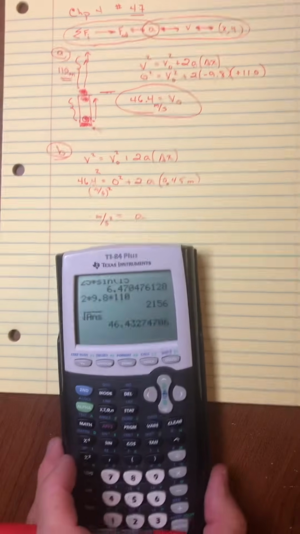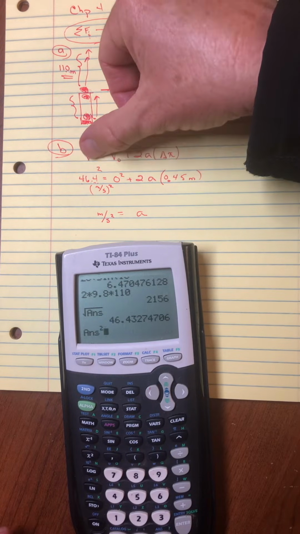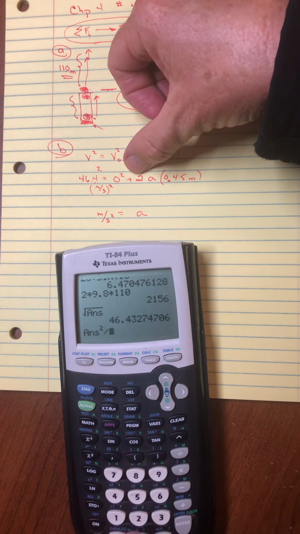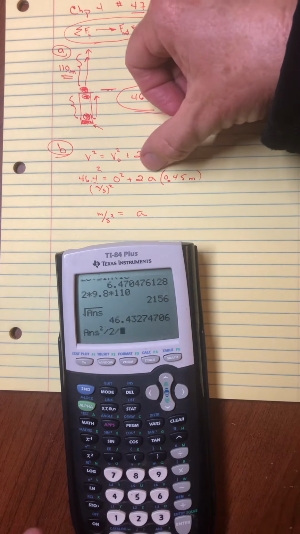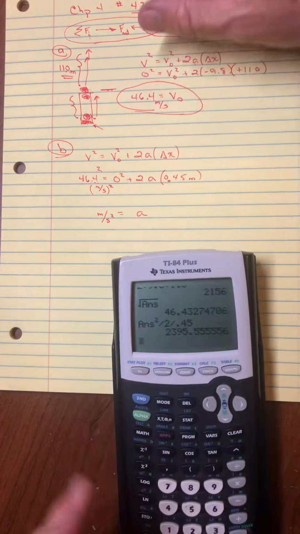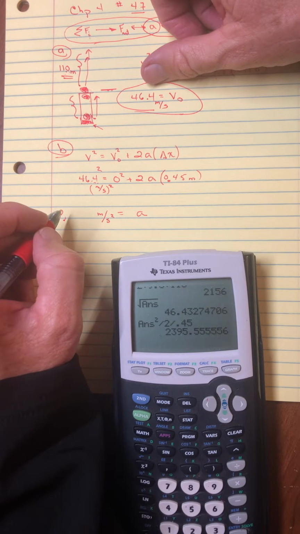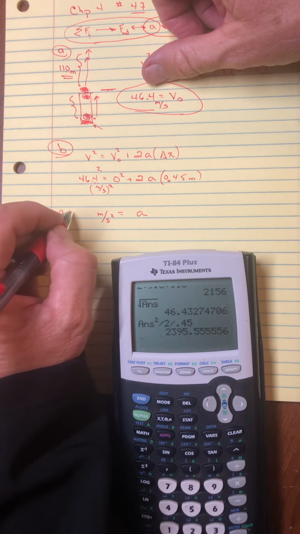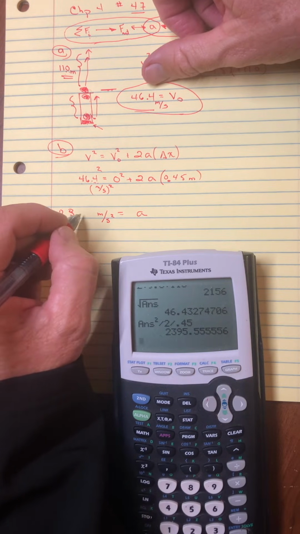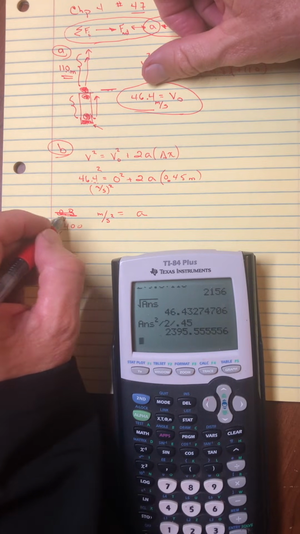So, grabbing my calculator, I'll take that number, which is still in my calculator. I will square it. I will then first divide it by 2, and then I will divide it by the 0.45, and I will get an acceleration of roughly 2,400.